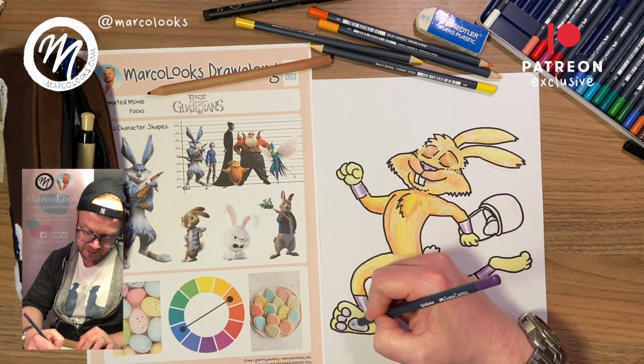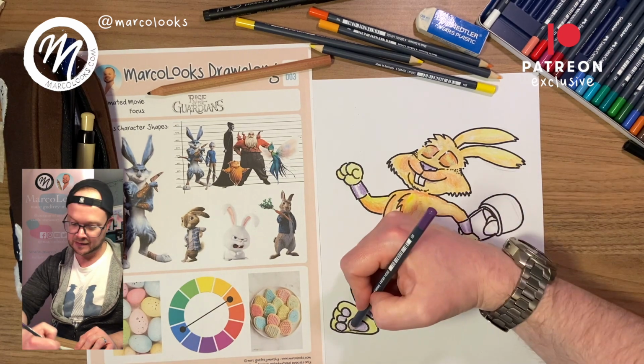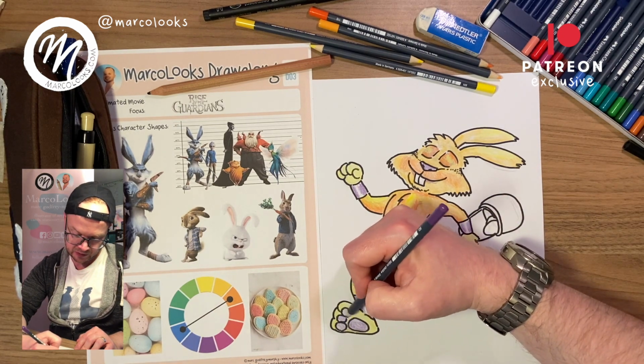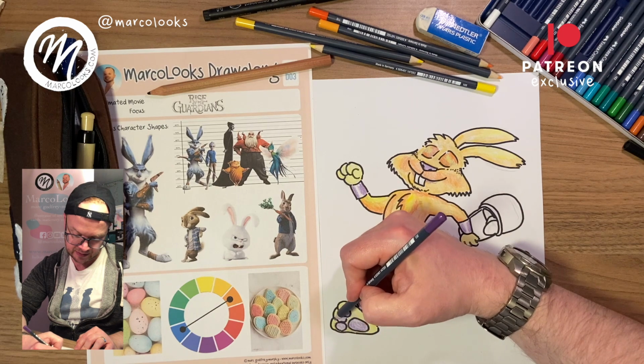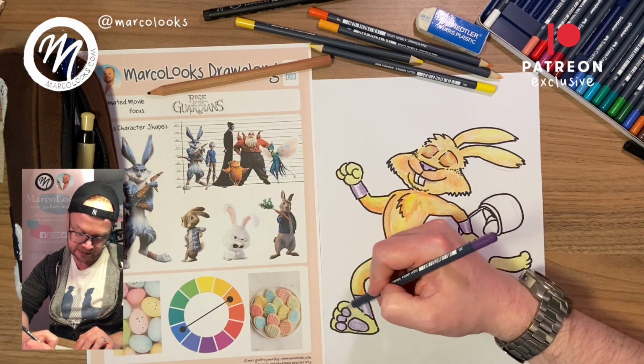Now the bottom of his foot is probably going to be a tiny little bit rubby. So I'm going to shade across the whole of the area lightly with the purple as well.